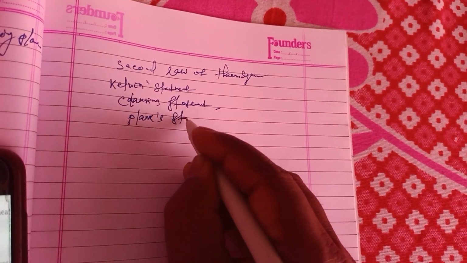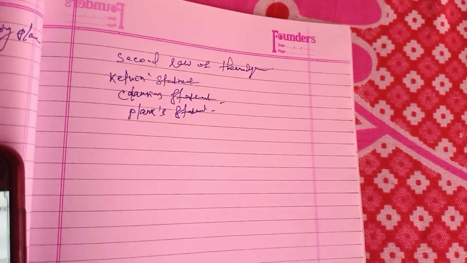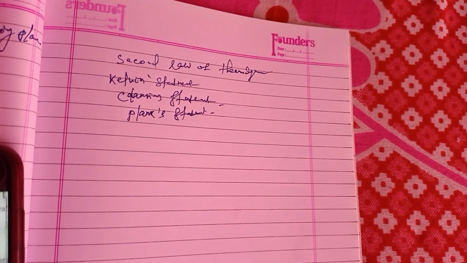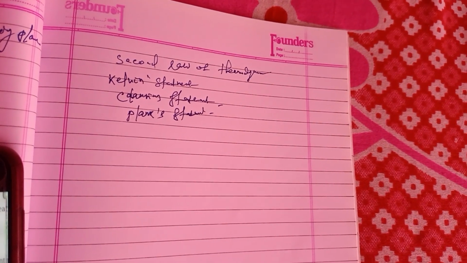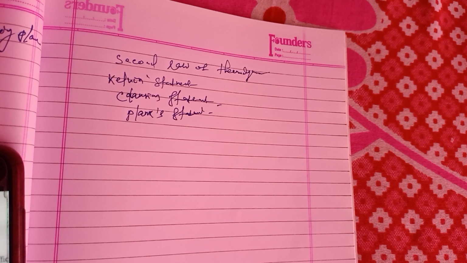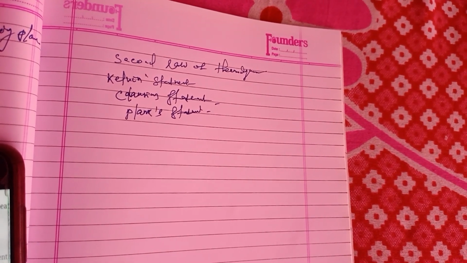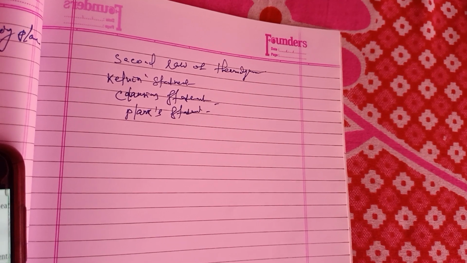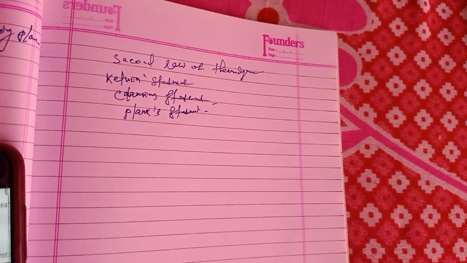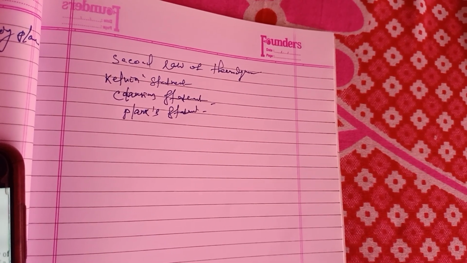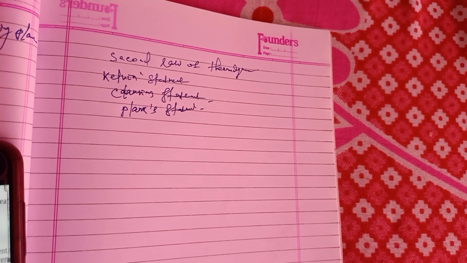Planck's statement. It is impossible to construct a heat engine that will convert heat completely into work. All these statements are equivalent, as one can be obtained from the other.